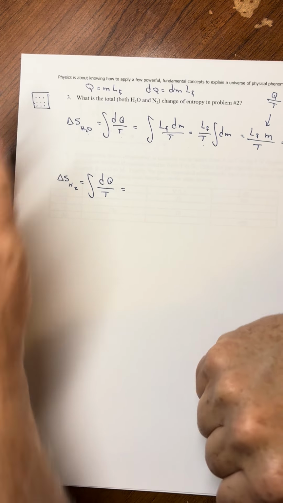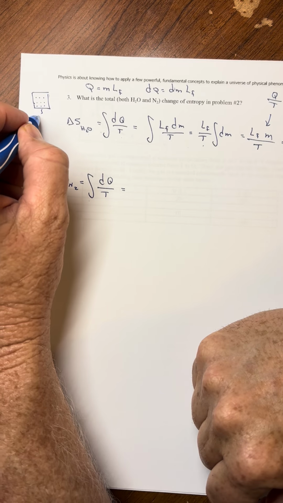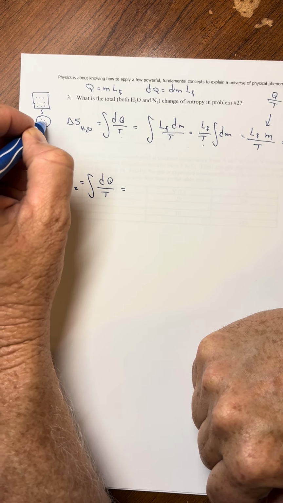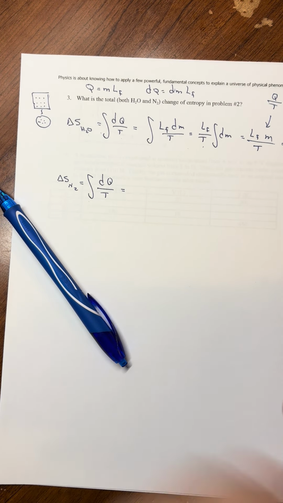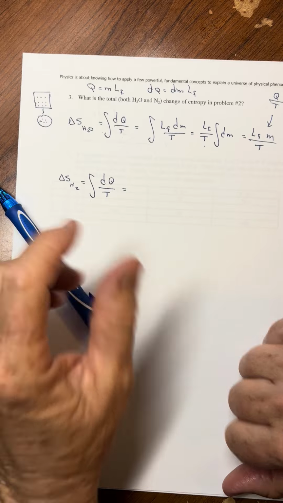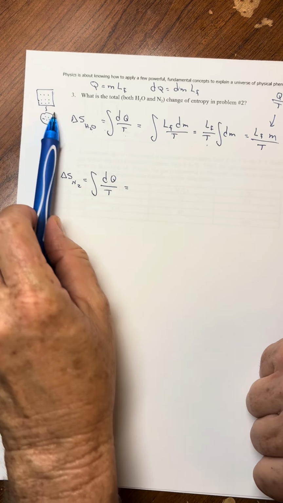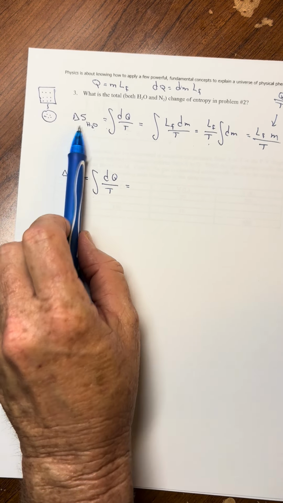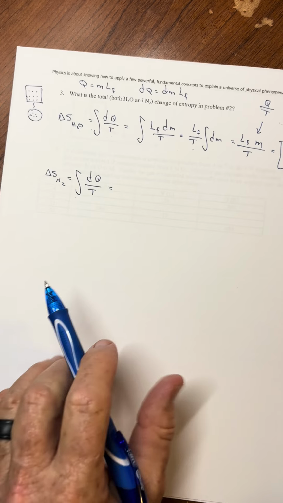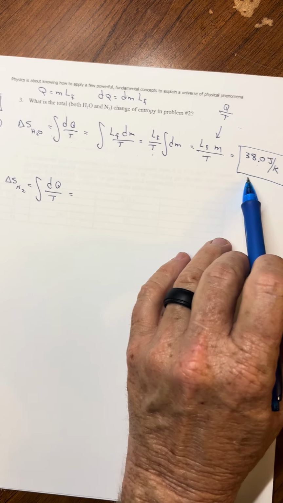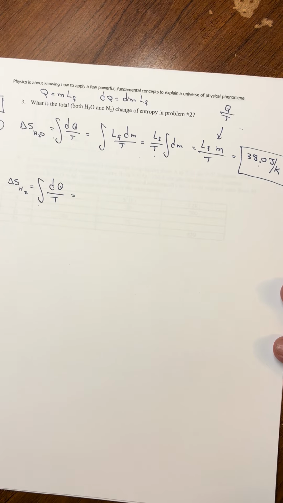The ice is well organized, and when it melts, you just have this random bumping of H2O molecules. There's no real structure, so it's more disorganized, and that means it's got more entropy. It has more by 38.0, and the units for entropy would be joule per Kelvin.